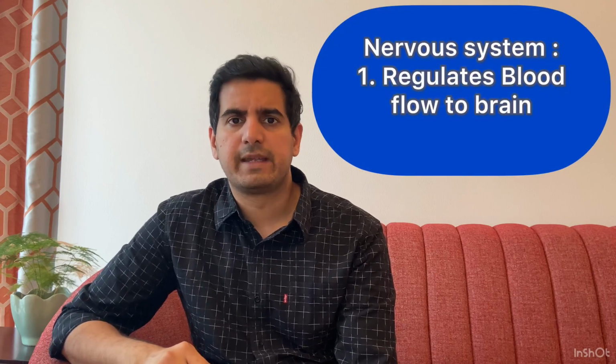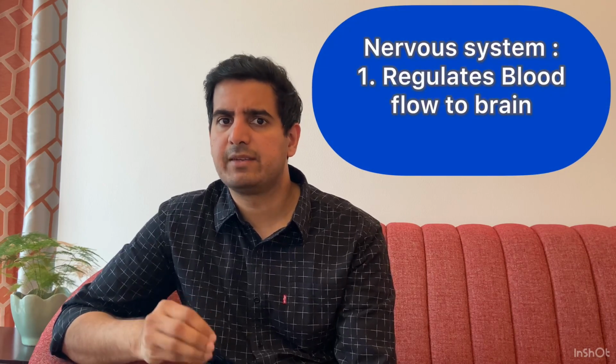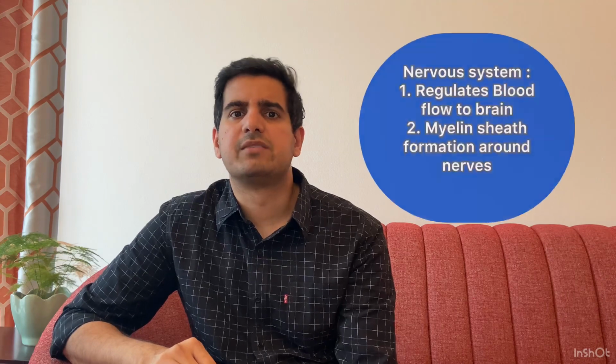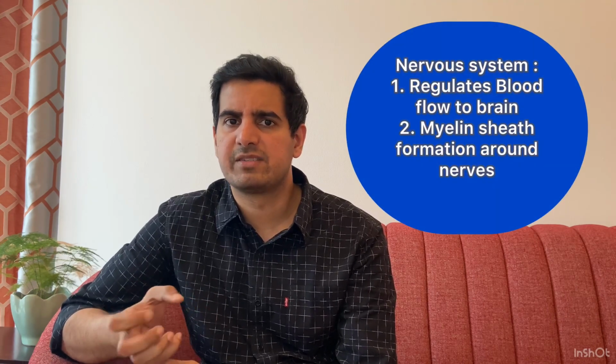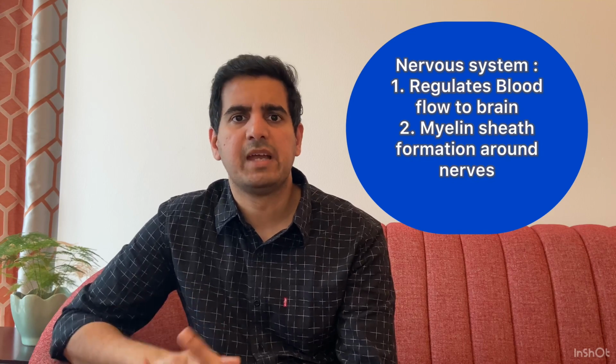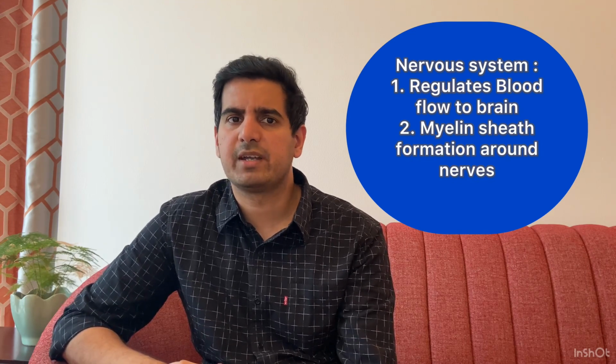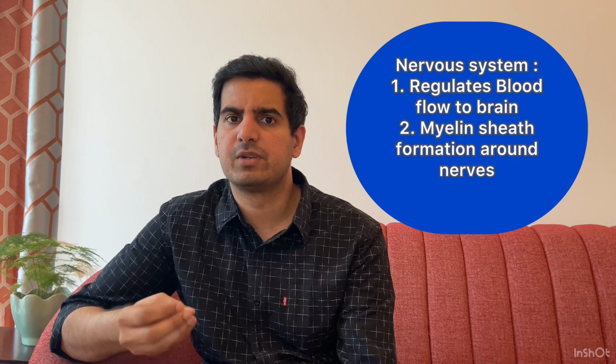The thyroid hormones are very important when we look at the central nervous system. They regulate the blood flow to the brain, the cerebral blood flow. They are required for the development of myelin sheaths around the nervous system, known as myelination. And this is especially important in newborns and during the first two to 3 years of life in infants.